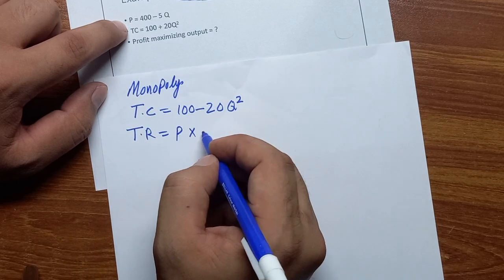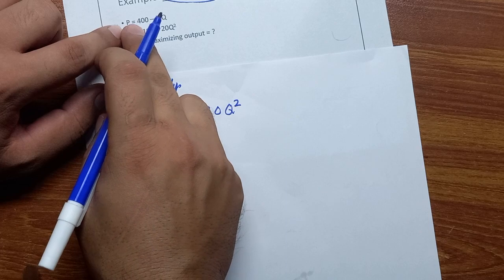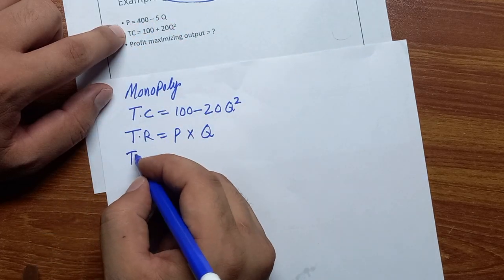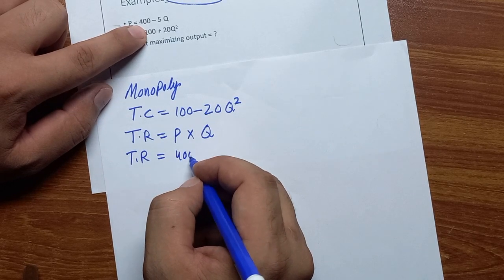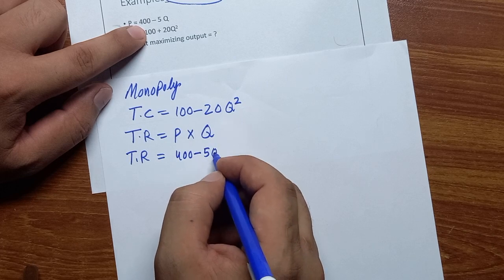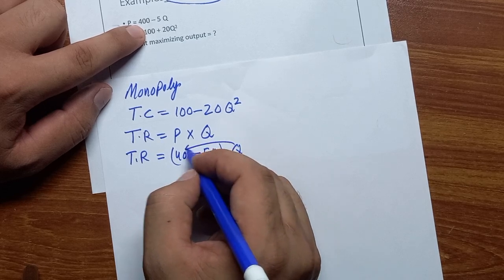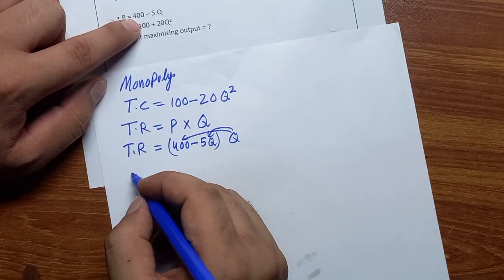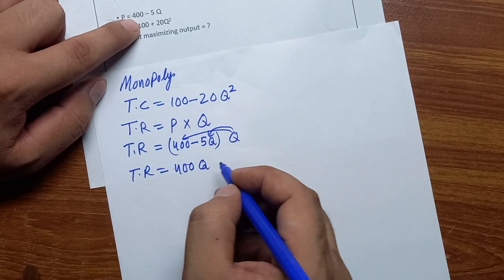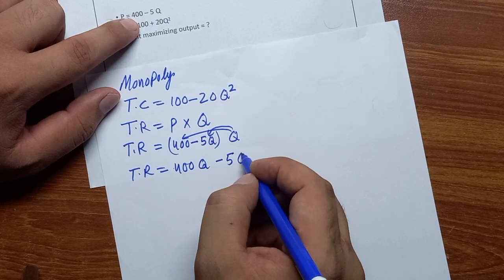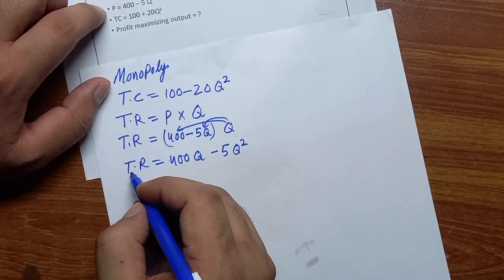price multiply quantity. So here we don't have price, but instead of price I can write the price function. So total revenue is equal to, instead of price I'll write 400 minus 5 Q. So here we have Q also. Now multiply Q with this and also with this. So total revenue is equal to 400 Q and minus 5 Q square. So here we have total revenue.